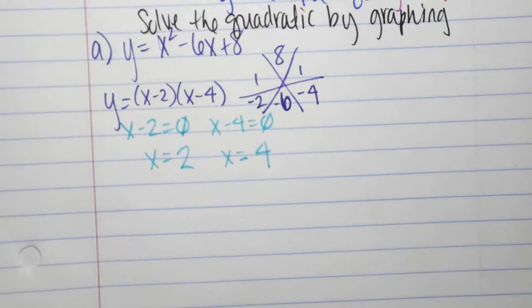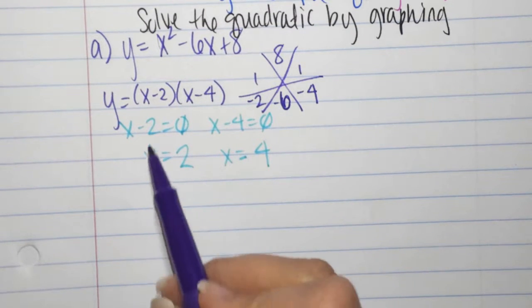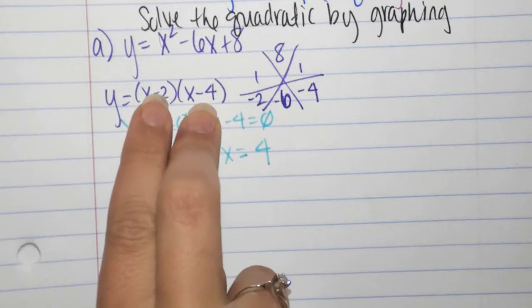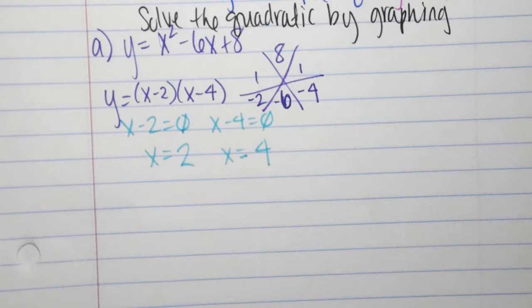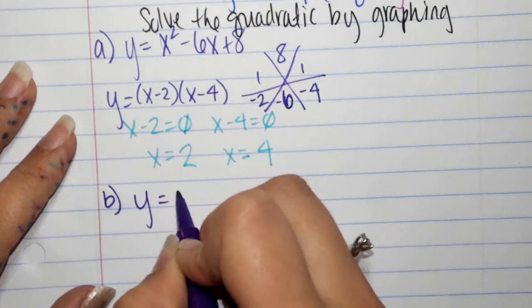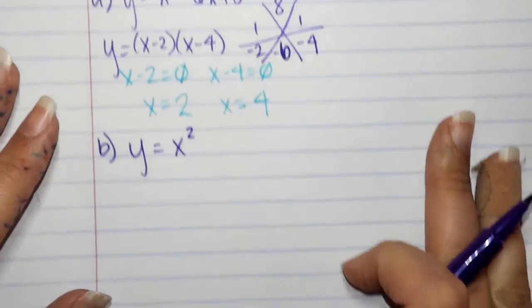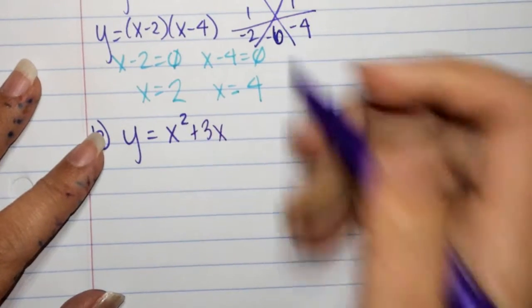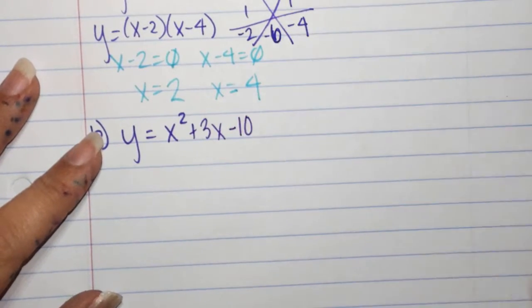How did you get the positive 2 and positive 4? Add 2 to both sides. And your solutions are always the opposite of whatever's in parentheses. So anytime we see parentheses right now, we're taking the opposite. Every time. All right, let's do another one. y equals x squared plus 3x minus 10.